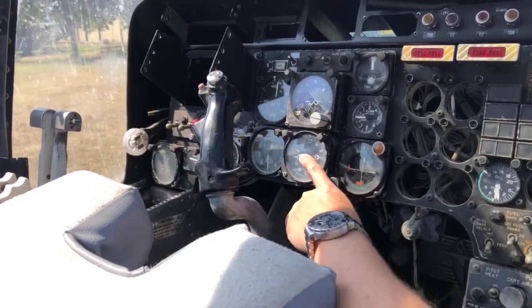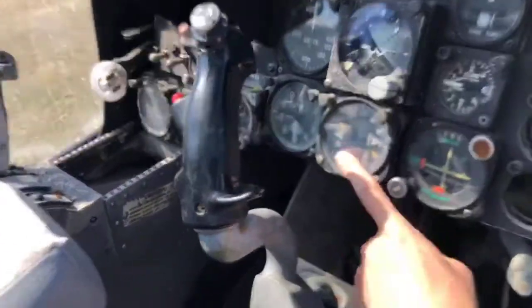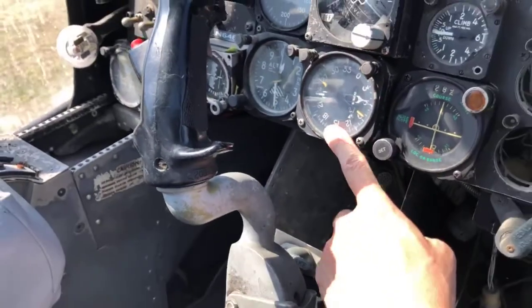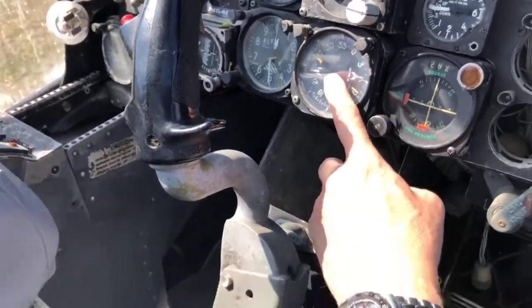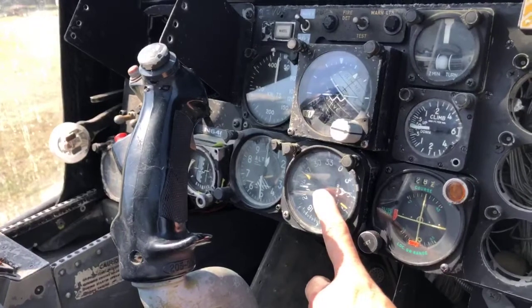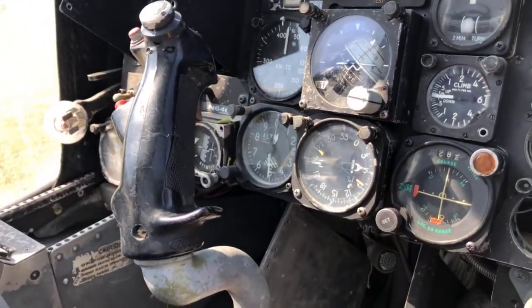The other major instrument is this one, which is your heading and your navigational instrument. You can see there's two needles there, one for different navigations that you dial in over here on the side panel.